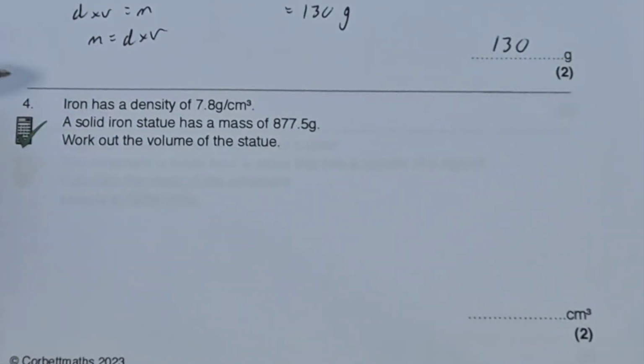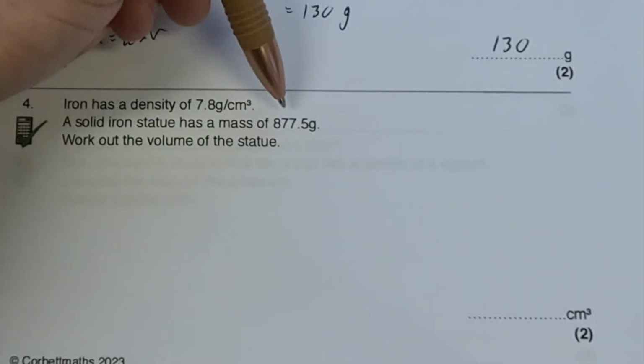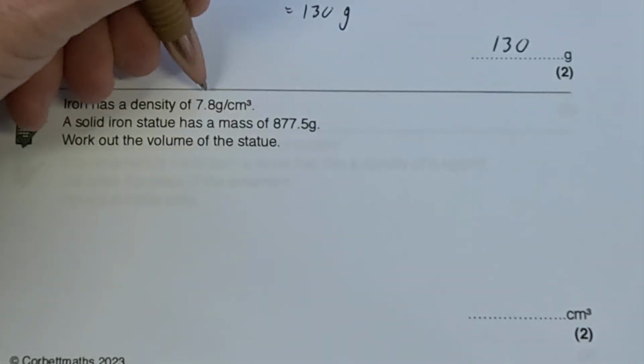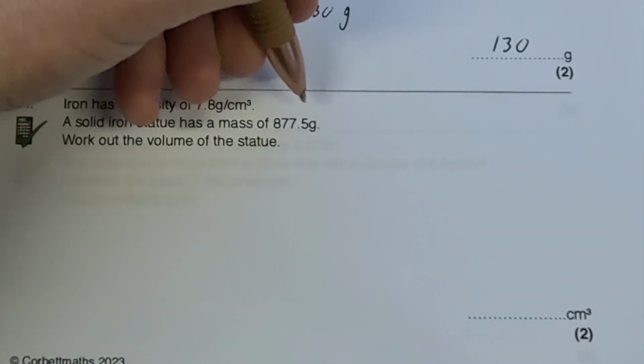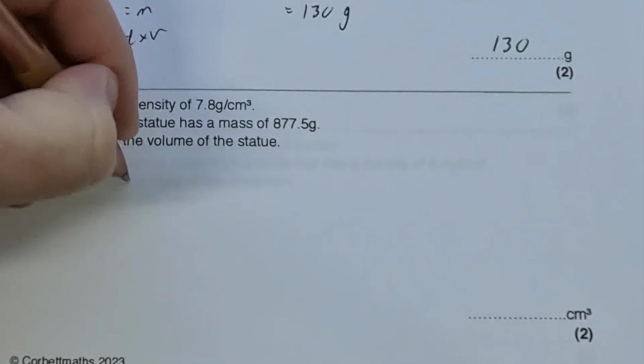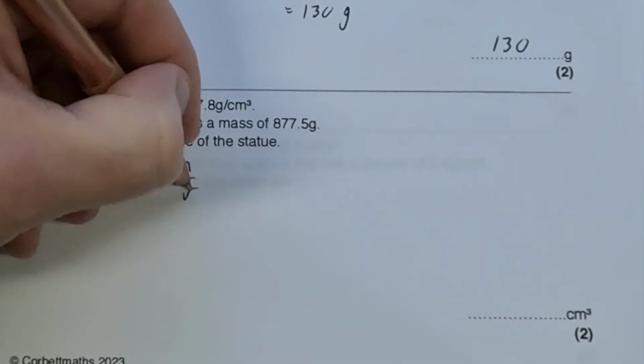Now this is a calculator question, so that's quite handy. We don't need to do any multiplications or divisions without a calculator. So we want to find the volume. If we think about it, the whole mass is 877.5 grams, and each centimeter cubed has a mass of 7.8 grams. So if we divide the total mass by the density, that'll give us the volume. So the volume will be equal to the mass divided by density.